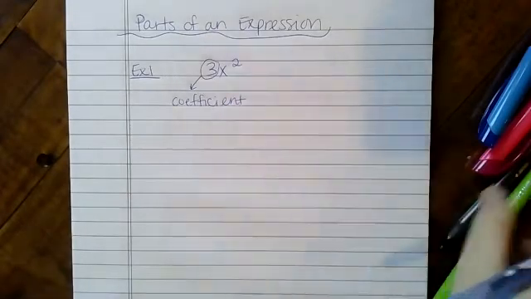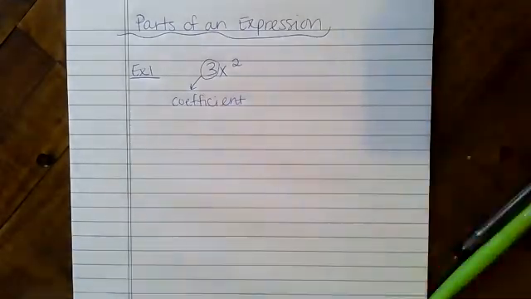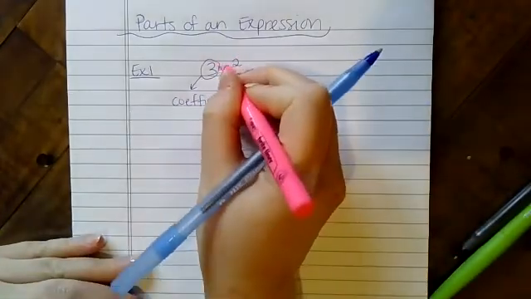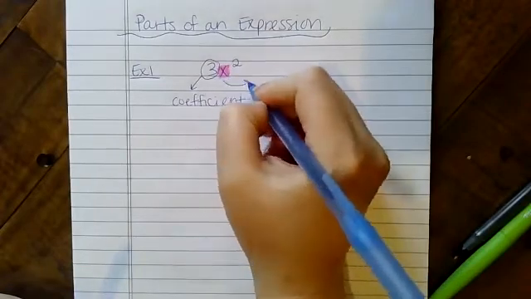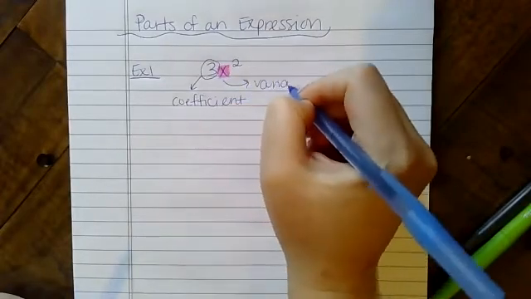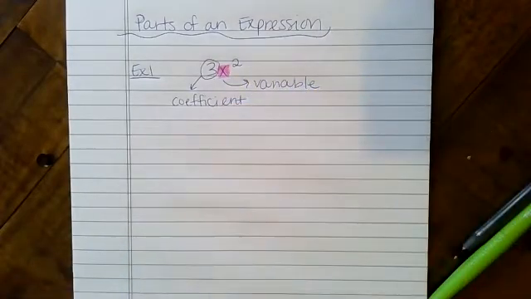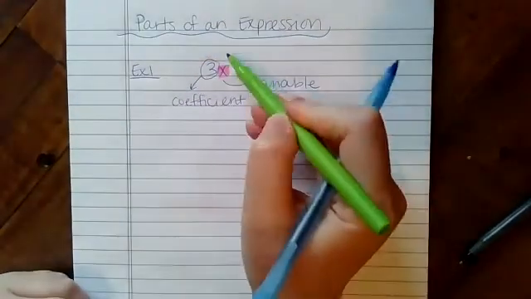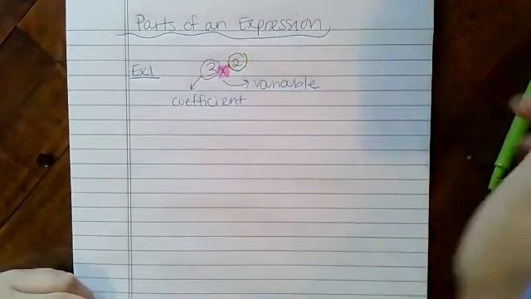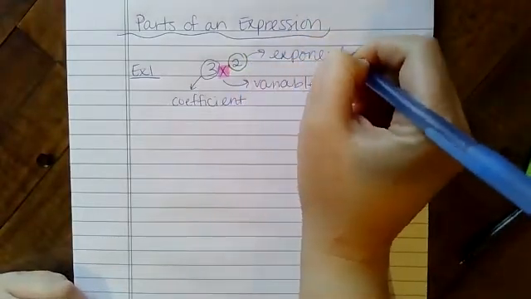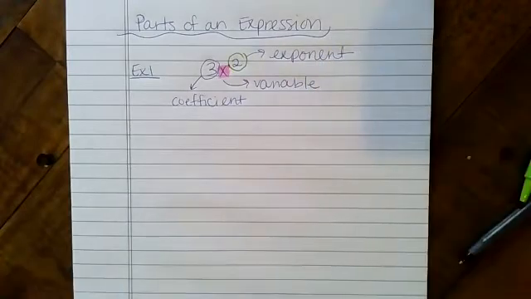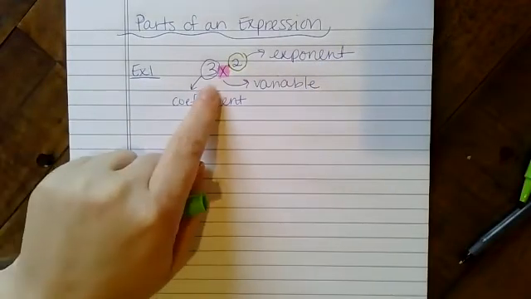This x right here, so why don't I just go ahead and highlight it. The x, that right there is the variable, okay? And the 2 that I see up top, that is the exponent, okay? So it's very important that you understand how they are represented in an expression, okay? So I'm going to add on to this. We started with 3x squared.